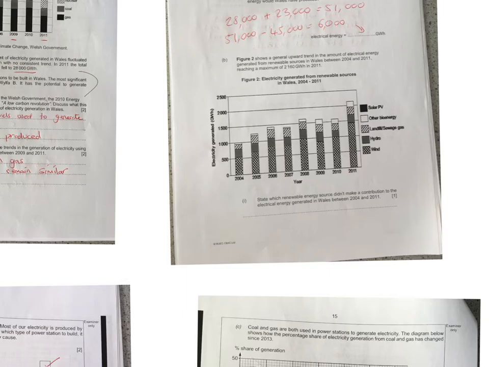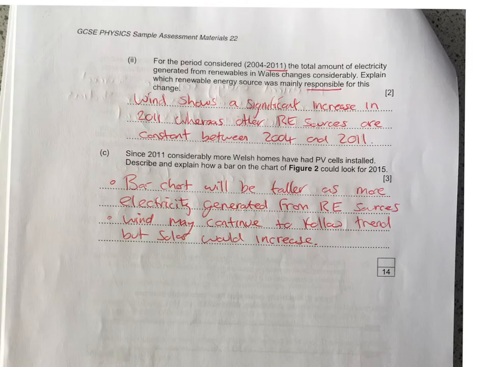Okay. How many pages have I got left? Yeah, I'm going to have to do part 3 of this paper now. Part 3 coming up. Sorry, I just realised that there was one more part to this question. So this is not going to be part 3 yet. For the period considered between 2004 and 2011, the total amount of electricity generated in Wales changed considerably. Explain which renewable energy source was mainly responsible for this.